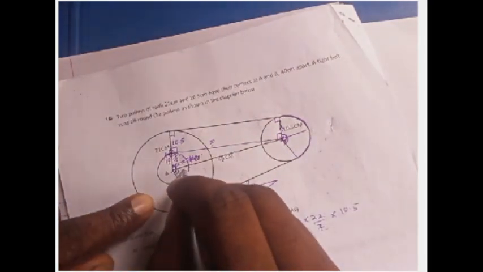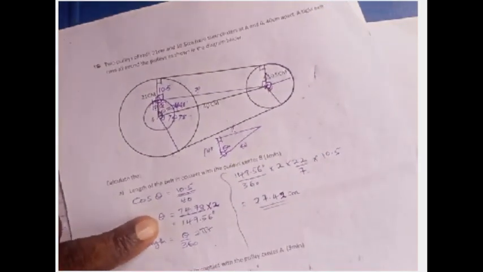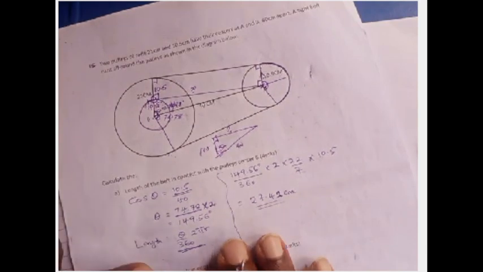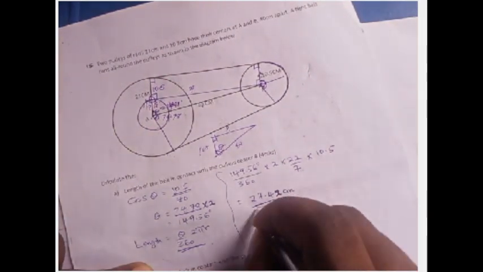You multiply by 2, because this side also is 74.78. Multiply by 2. Length of an arc is equal to theta over 360 times 2 pi r. Using the same, we get the length of the arc as 27.42.